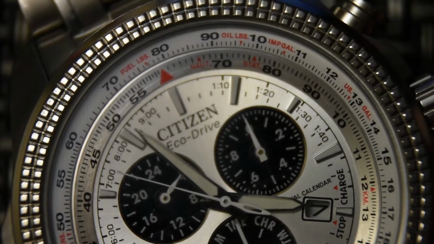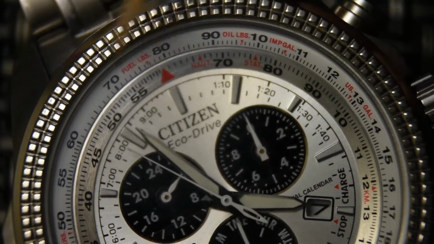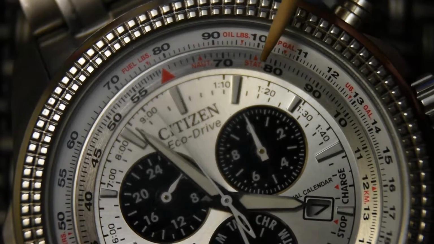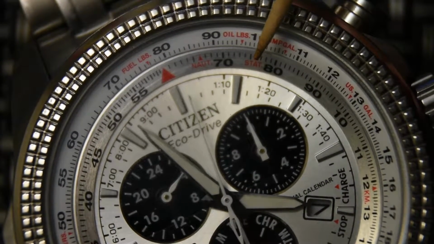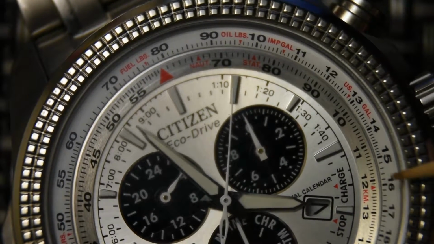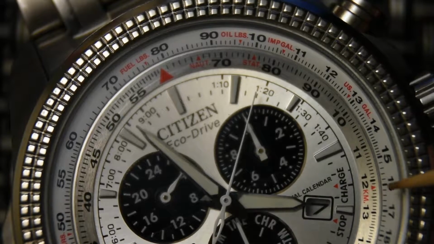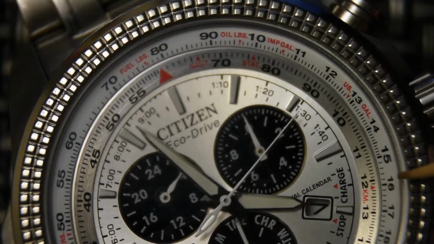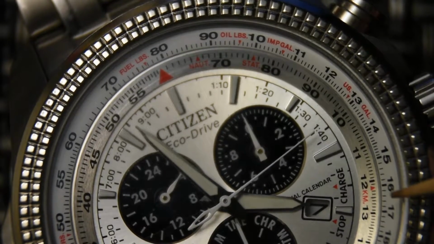Statutory miles over here. See? That's 10 against statutory miles, and that will be over here a little bit over 16 kilometers, precisely 16.1 if you do the calculations.